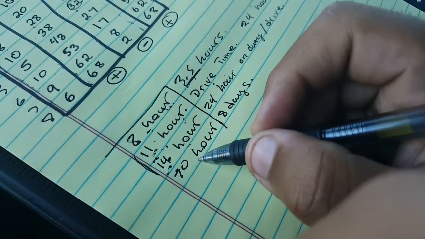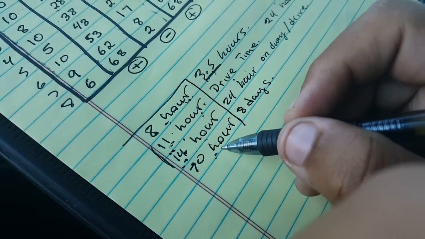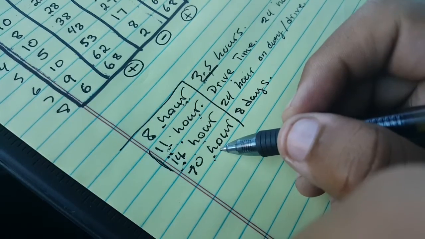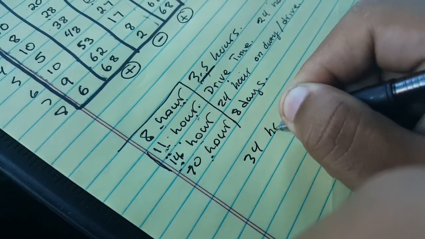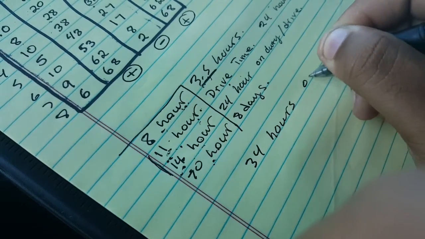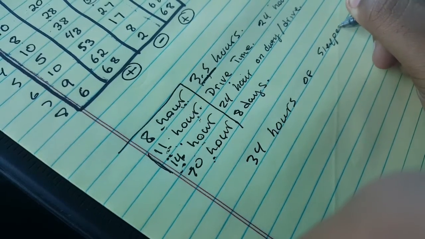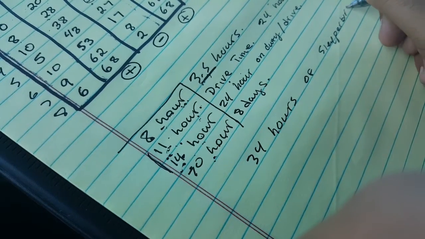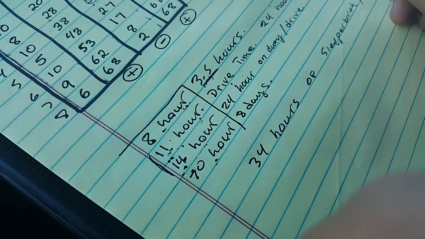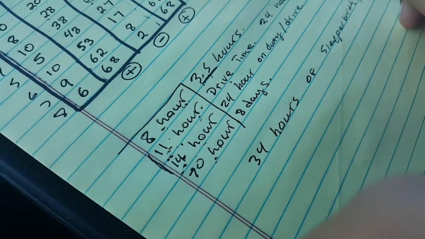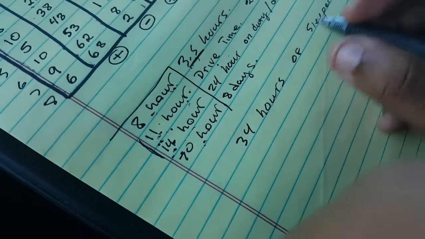And then your 70-hour, the only way you can reset your 70 hours is by taking a 34-hour reset. And a 34-hour reset has to include 34 consecutive hours of sleeper berth or off duty. And so that is it.